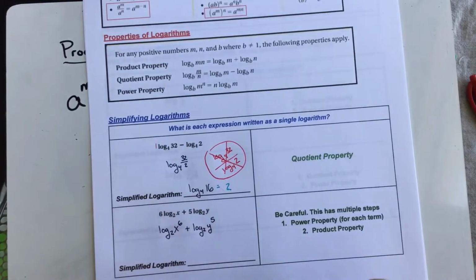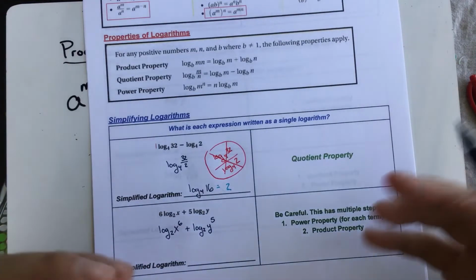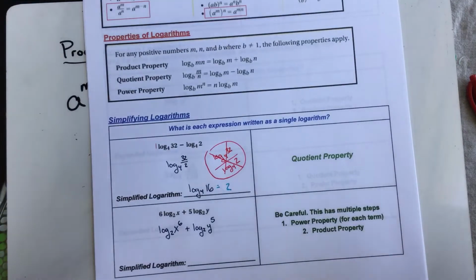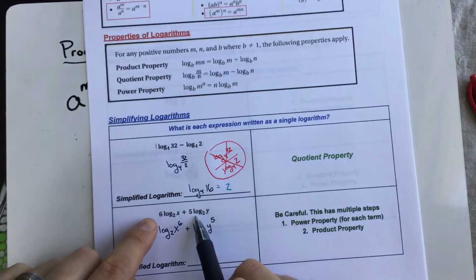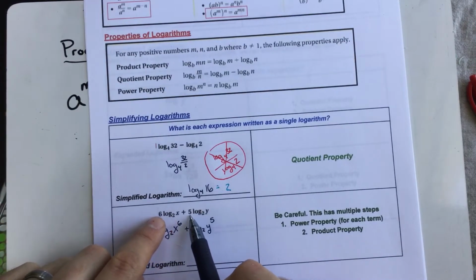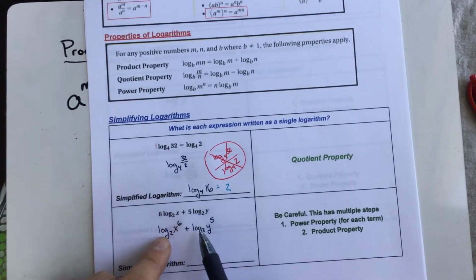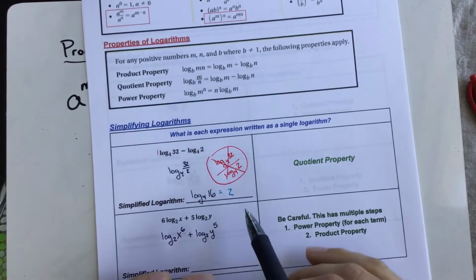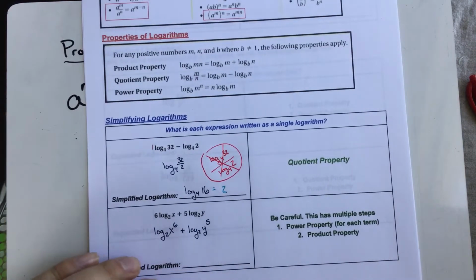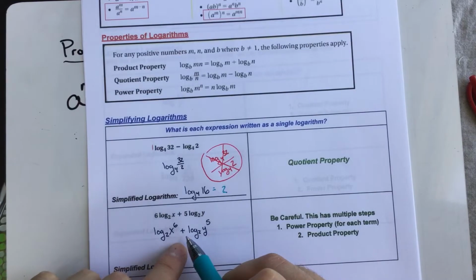I have to do that first. Whenever we are simplifying, we think of our order of operations. We work with parentheses, then exponents, then multiplication and division, then addition or subtraction. So here, when I'm simplifying, I want to work with that multiplication using our power property and moving them to the exponent. Our next step is seeing that this is addition.